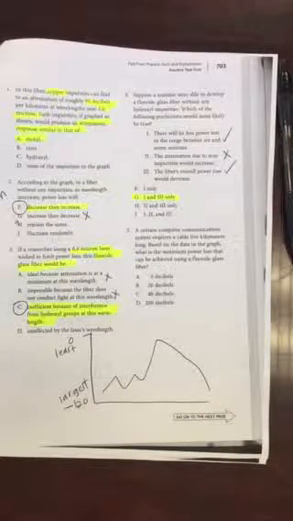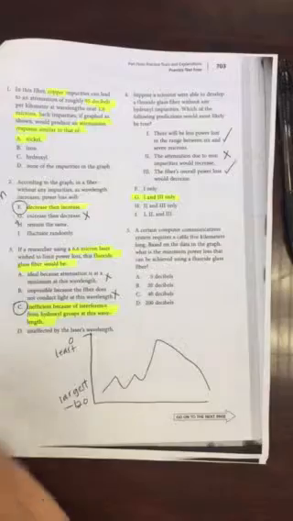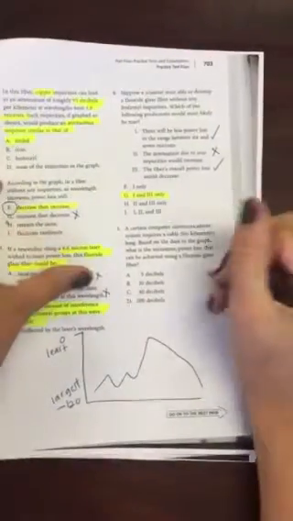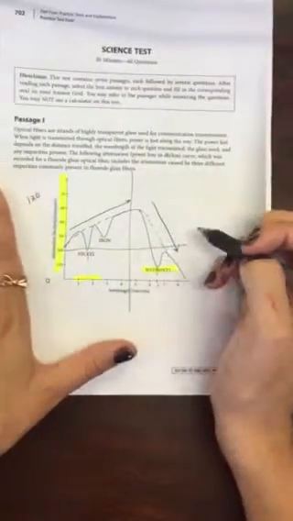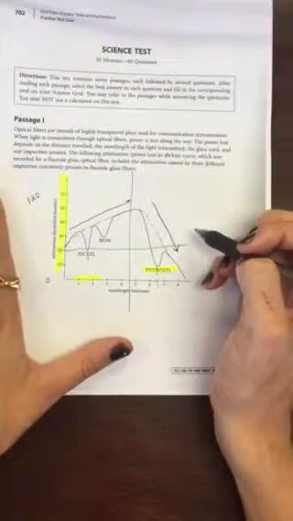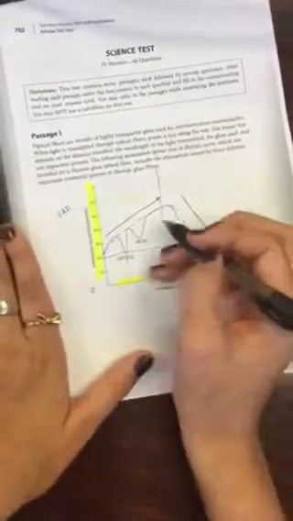And our last one, number 5. A certain computer communication system requires a cable 5 kilometers long. Based on the data in the graph, what is the minimum power loss that can be achieved using a fluoride glass fiber? So we want 5 kilometers long. Now let's go back to the passage. The lowest attenuation that could happen for a fluoride glass fiber is here.